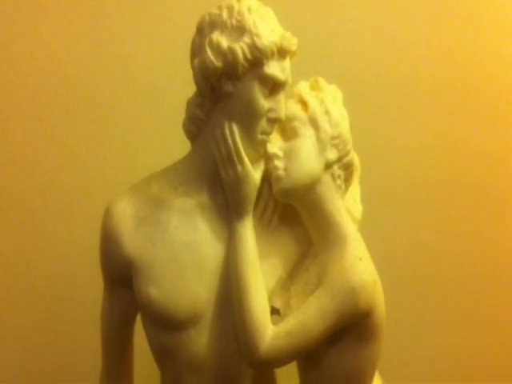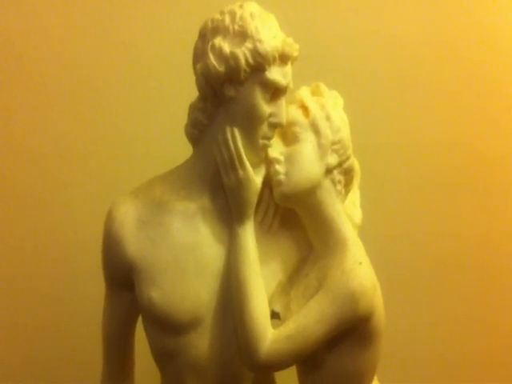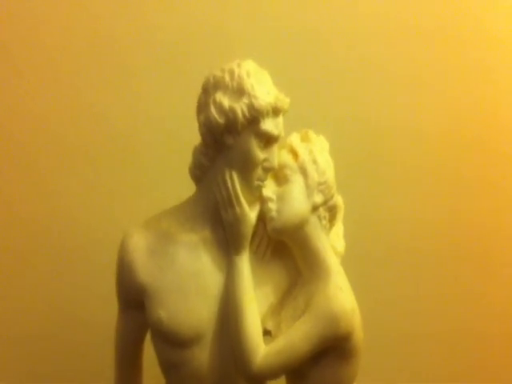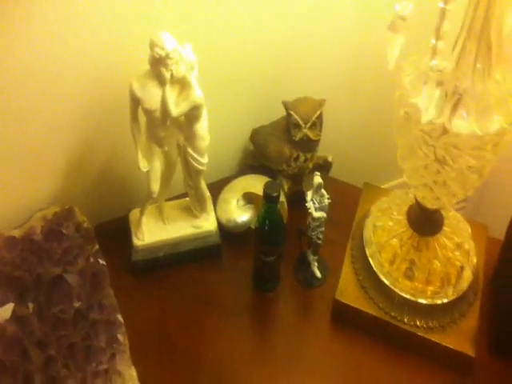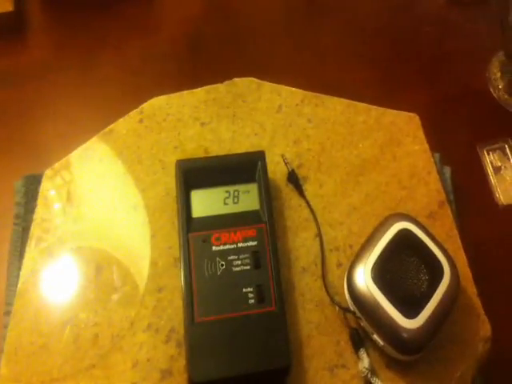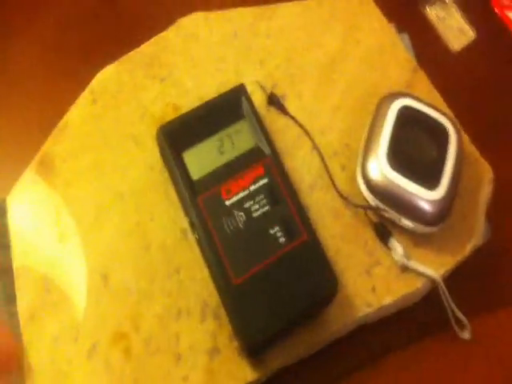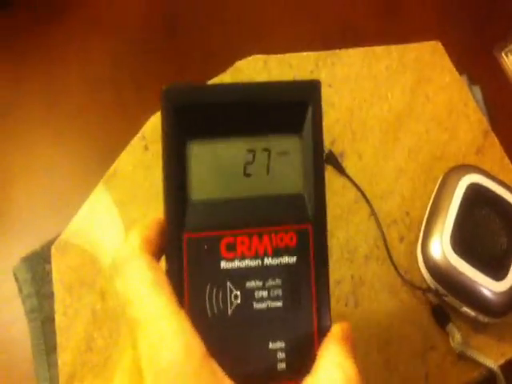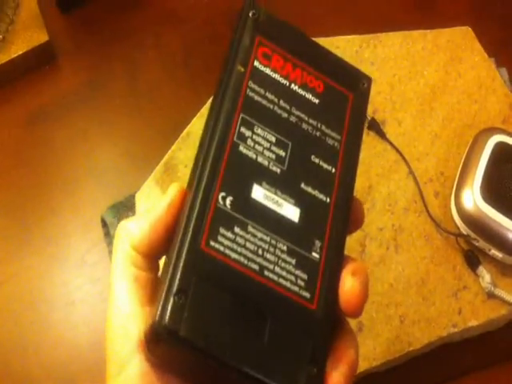Hello folks, this is Tom from anti-proton.com, and today I wish to talk to you about the basics of how to use a Geiger counter. This is a Geiger counter. As you can see, it's a small device.